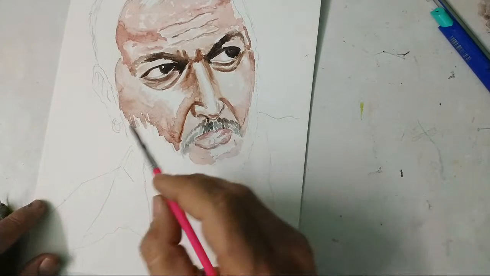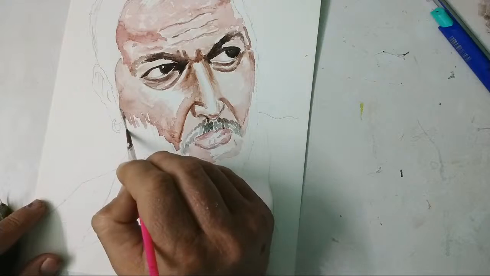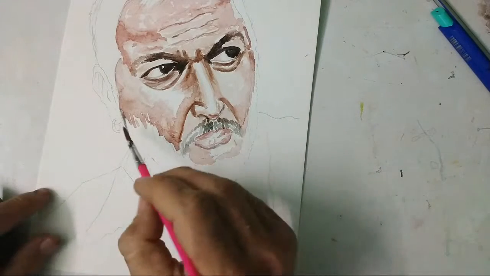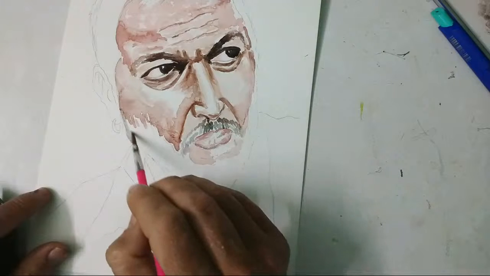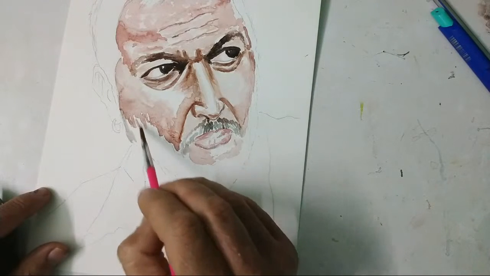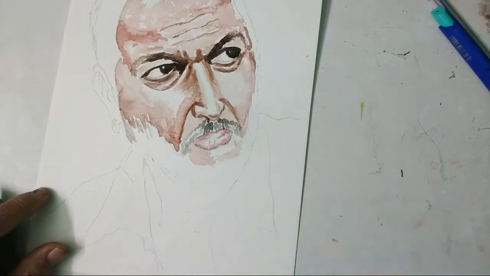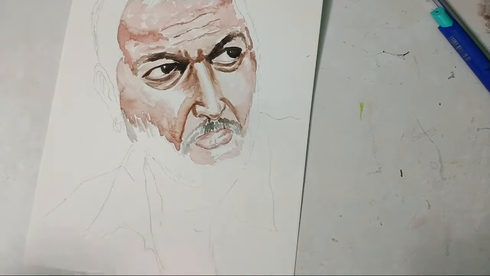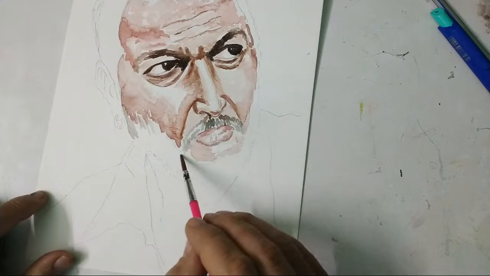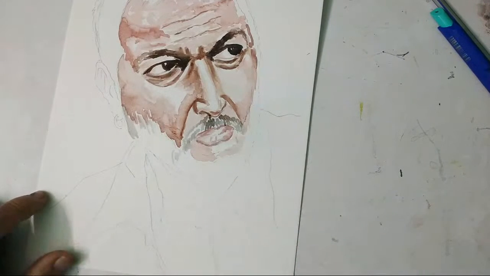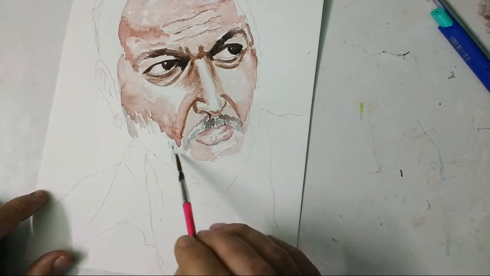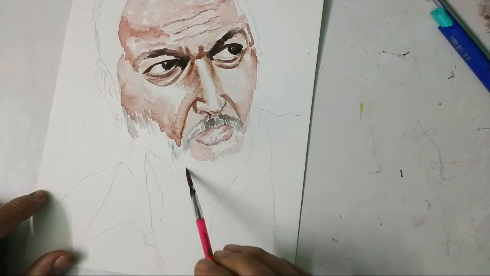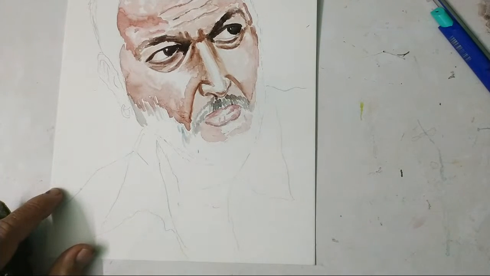Now the beard will be done with a little bit of, watch the shade. The beard is just white, but we can't leave it white, so near the face I am using a little bit of very light tone of blue and a bluish gray tone. And it is to be shown till here.